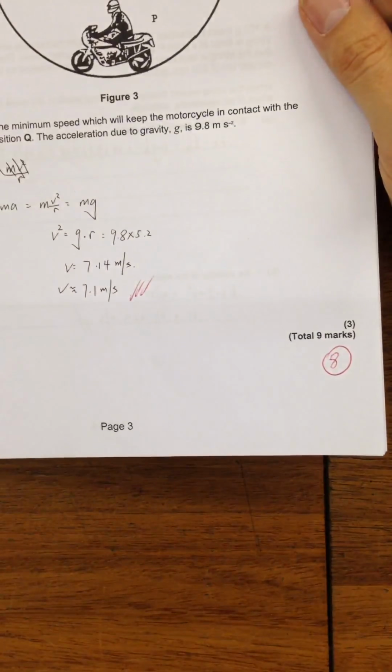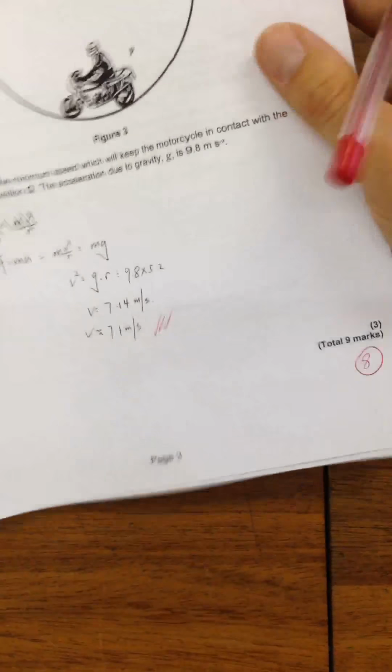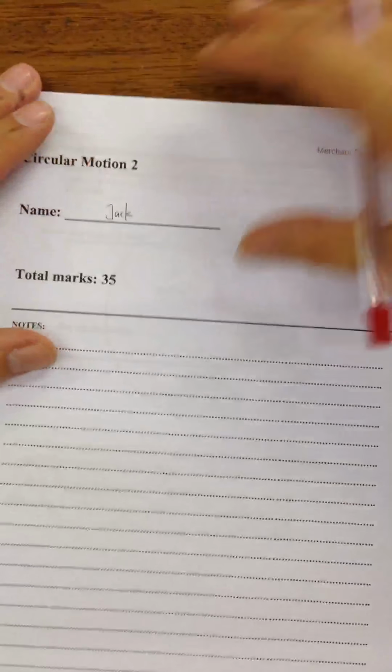All right, so we'll talk further in the lesson. So overall, very good. Maths is obviously excellent, but a couple of the more wordy questions just need a bit of work. If you have any questions, just let me know.